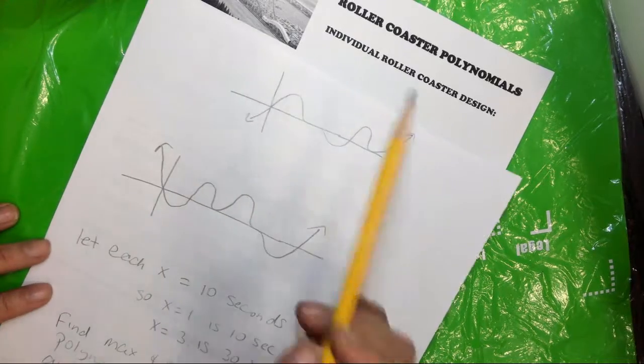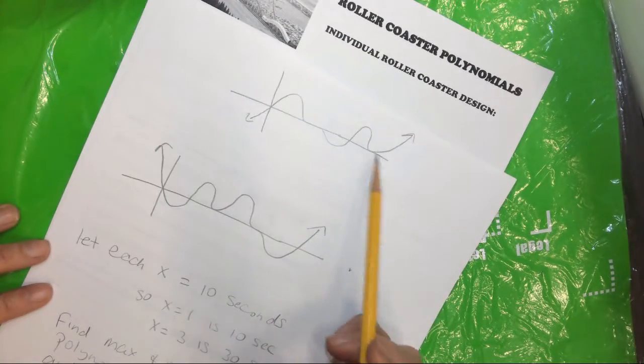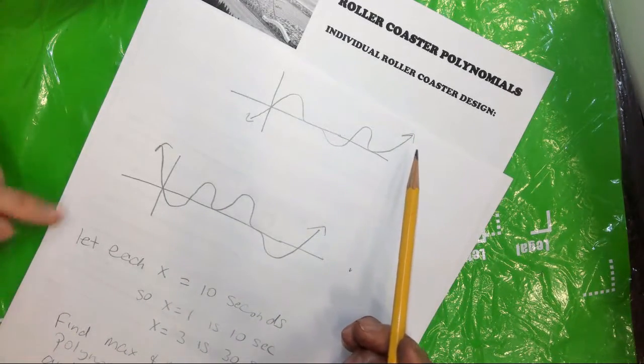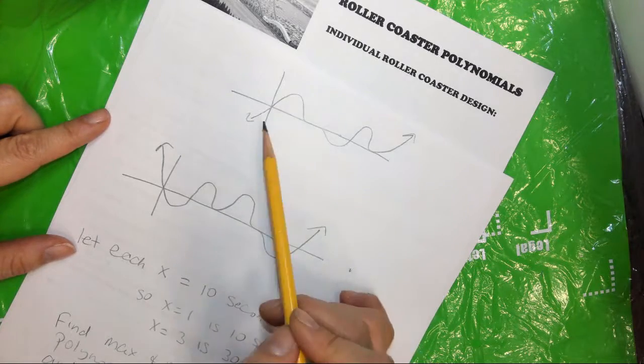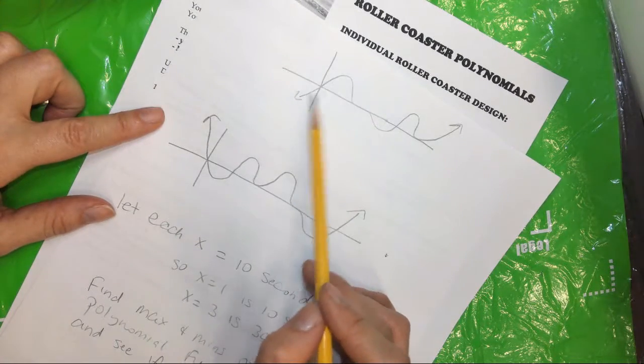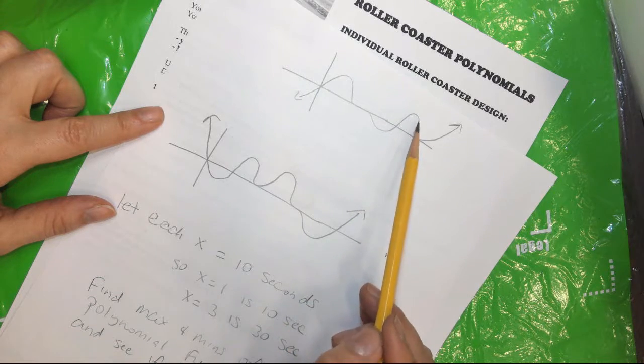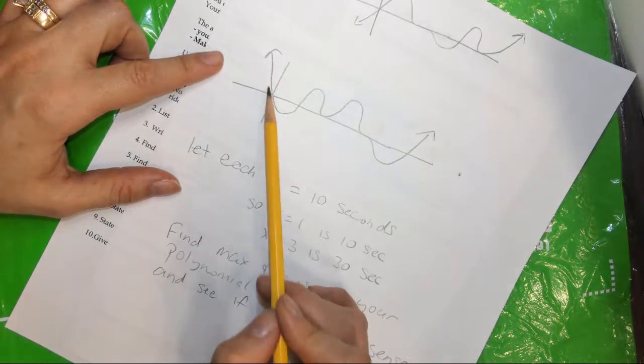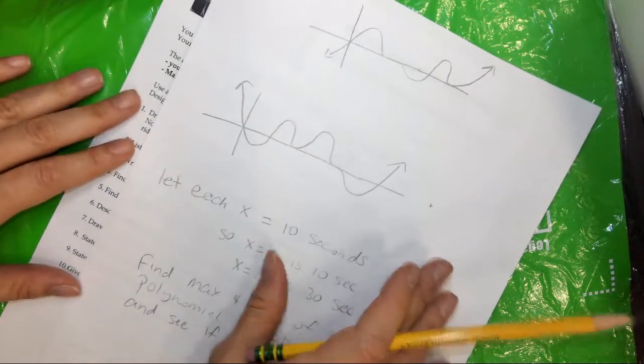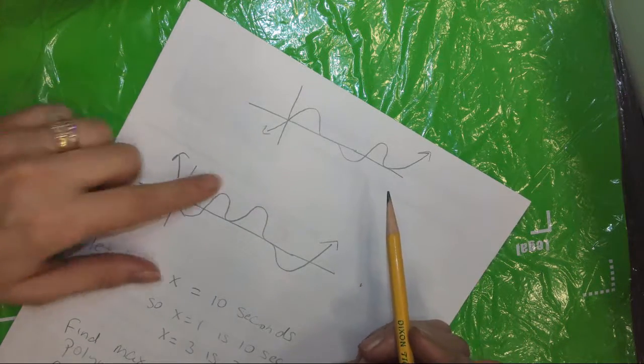So first, you should just design some kind of polynomial that you want to represent your roller coaster. You can draw something like this, where I'm going up, I'm going down through a tunnel, coming back up, coming back down, or you can draw it something like this. But either way, draw some kind of a design. Then come up with your formula based on what you know about polynomial functions.